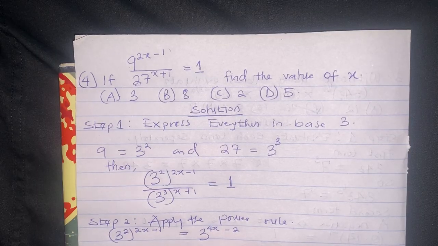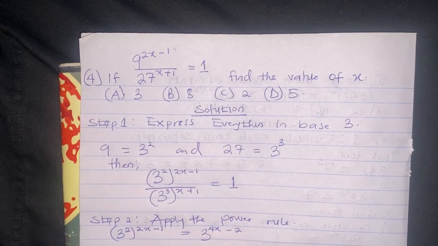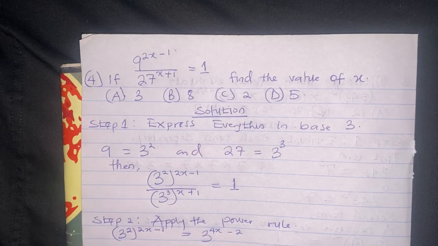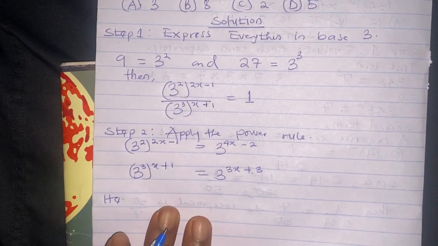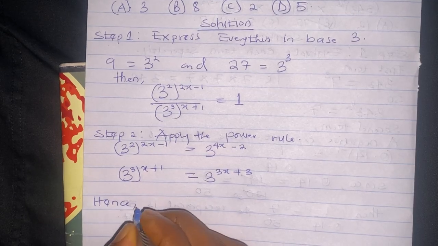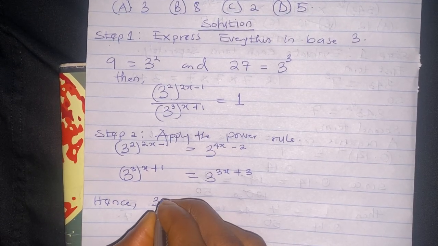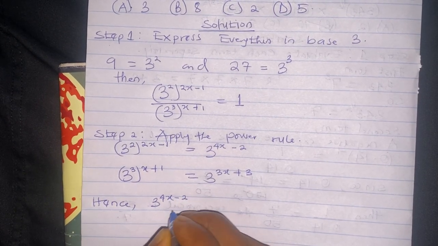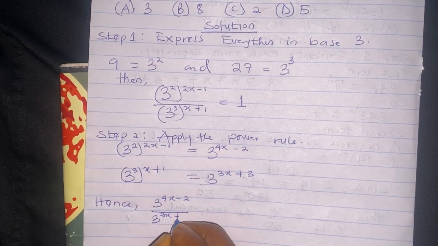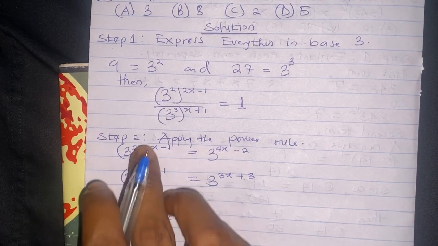For the denominator, we do the same thing. 3 will multiply x and we have the value. 3 will multiply 1 and we have the value. So that's what we have there. Hence we have 3 raised to power 4x minus 2 all over 3 raised to power 3x plus 3 is equal to 1.